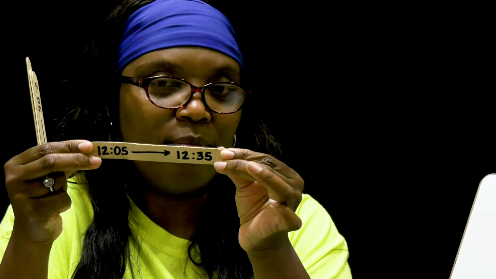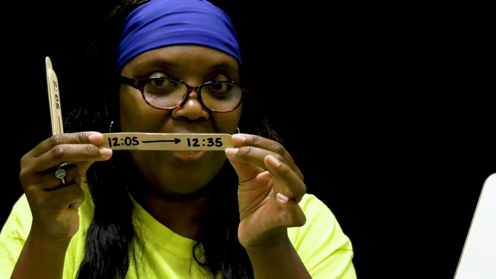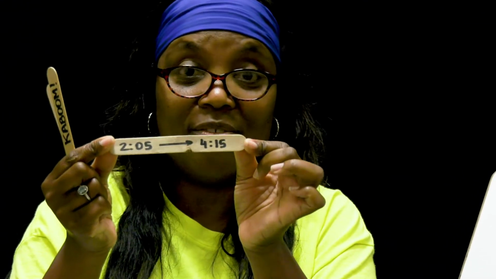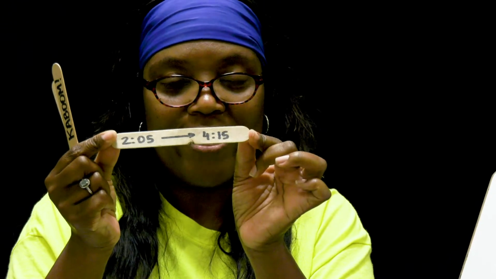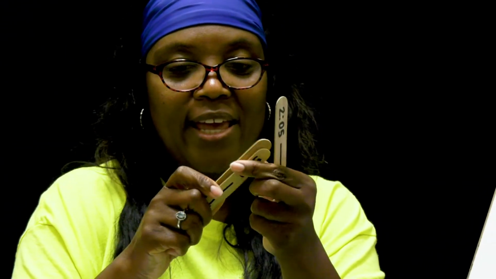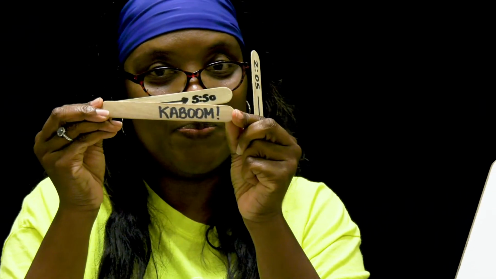So from 12:05 to 12:35 is 30 minutes. Okay? All right, let's just do one more. This one says 2:05, and then the elapsed time is 4:15. So that would mean they used 2 hours and 10 minutes of elapsed time. All right, so this is something that you can create at home with popsicle sticks and play the game Kaboom.